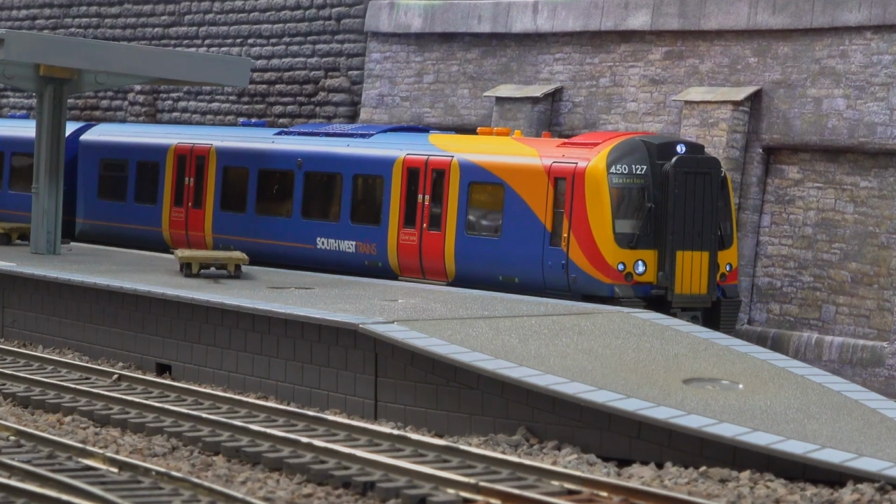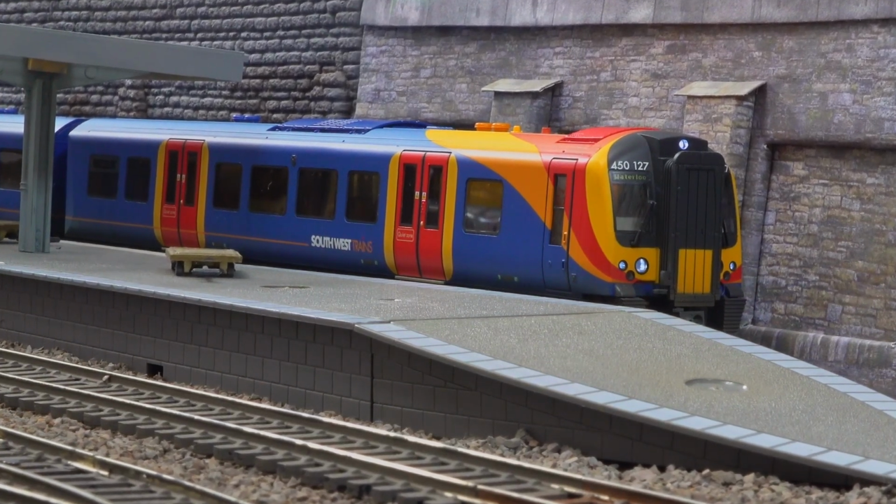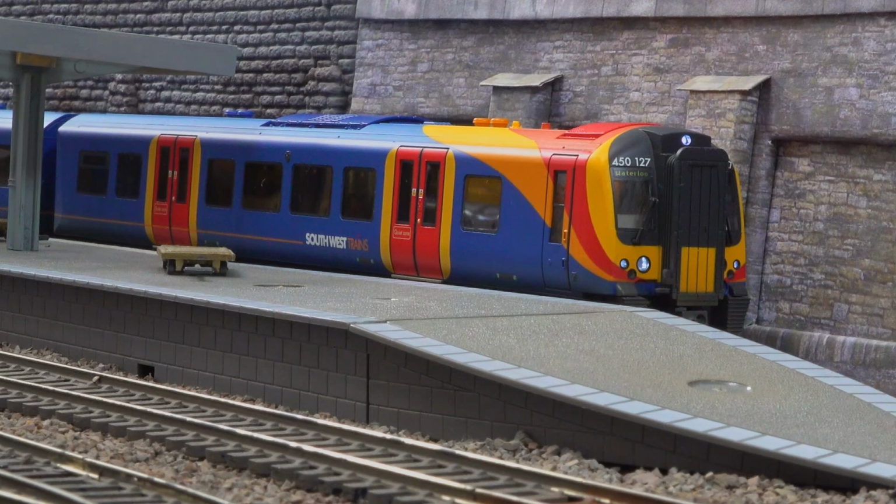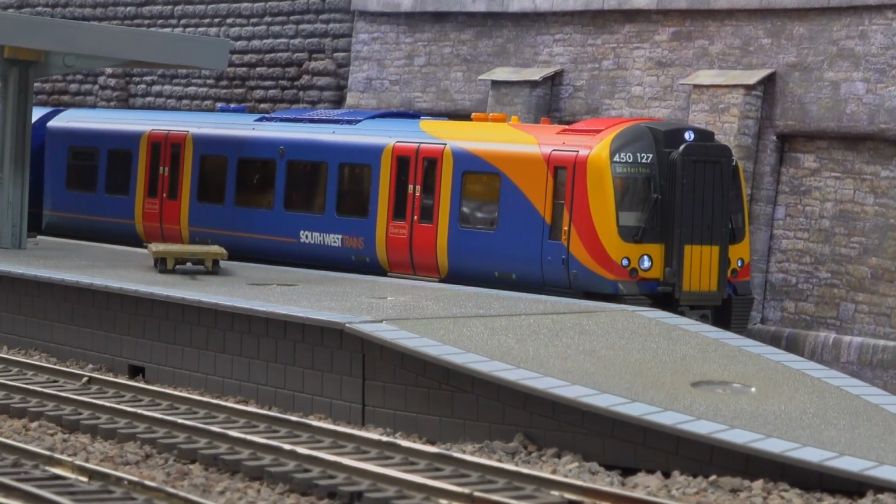The train at platform 1 is the 1322 to London Waterloo, stopping at West Byfleet, Surbiton, Clapham Junction.